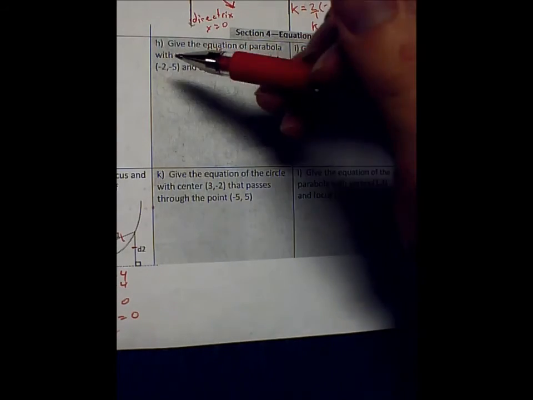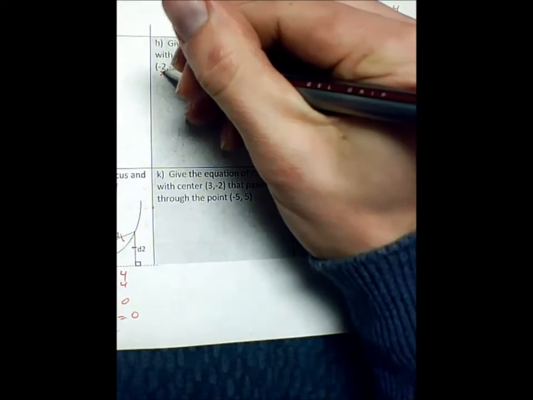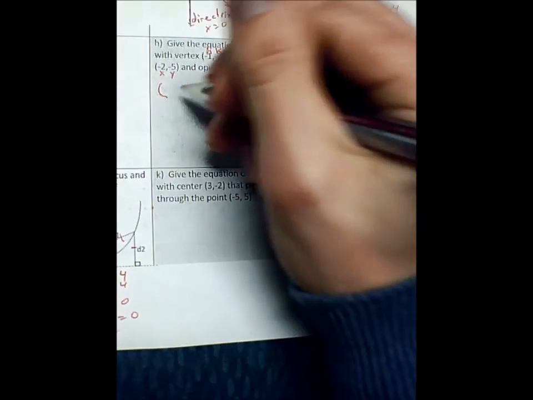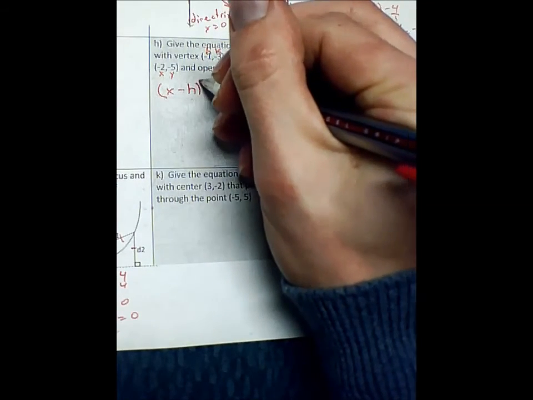So to find P, we're going to use these two values over here. I'm going to call them X and Y. So some point that the parabola goes through. So in standard form, this opens vertically, so we're going to have the x on the squared side.